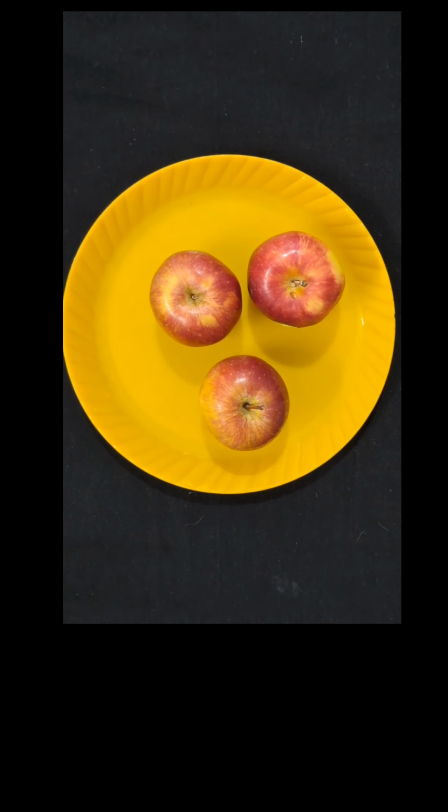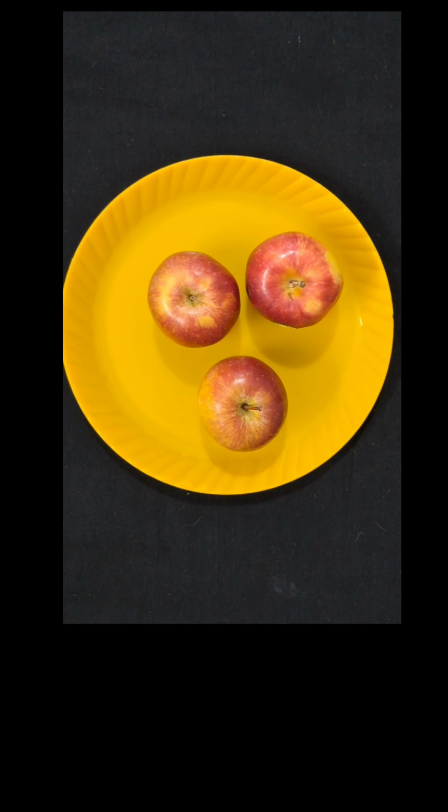If we want to find out what the denominator is and what the numerator is, we should have a deep understanding about numerator and denominator. What is a denominator? What is a numerator? We have to revise them. Then only we can find out a way to express these 3 apples as a fraction. So let's try for that.